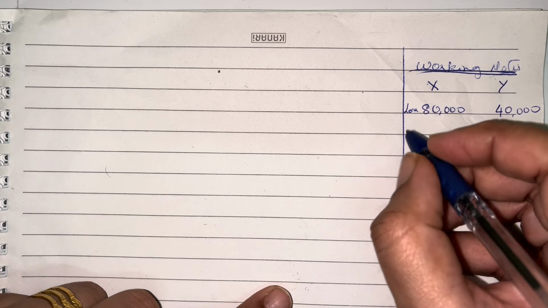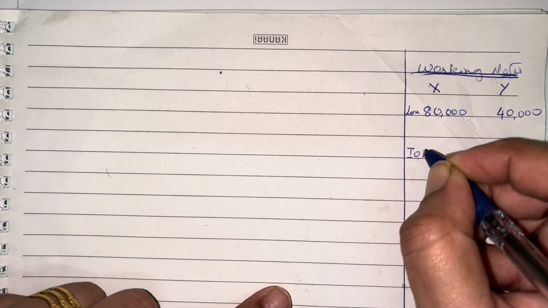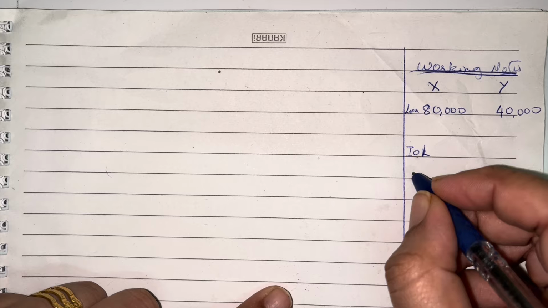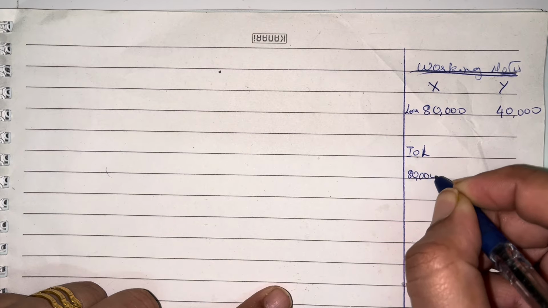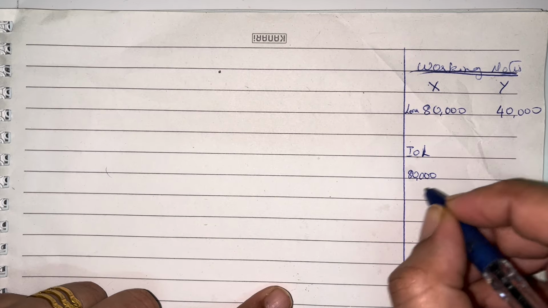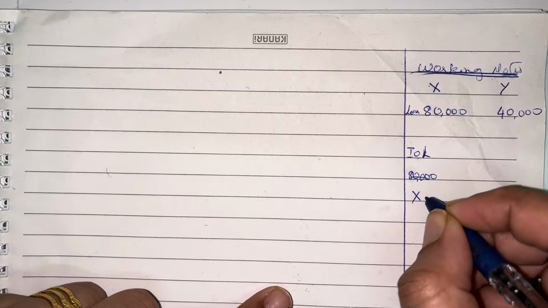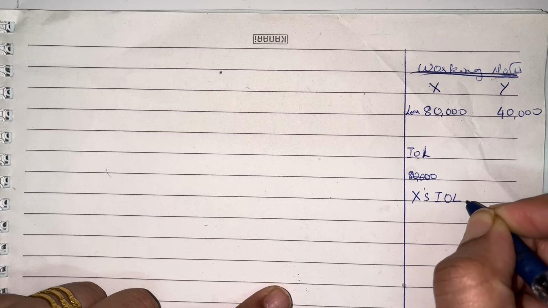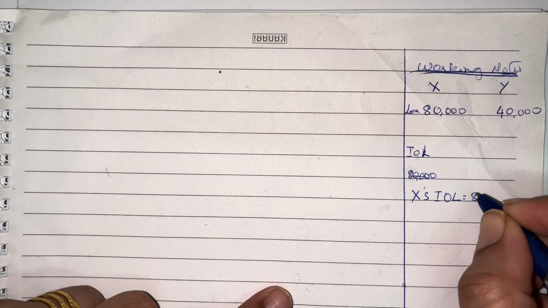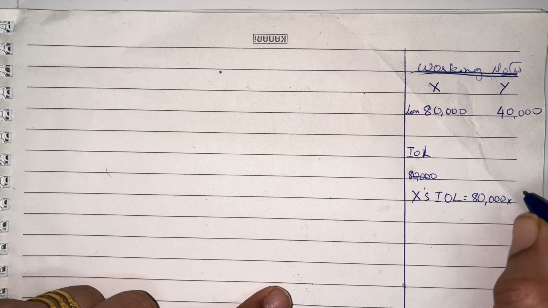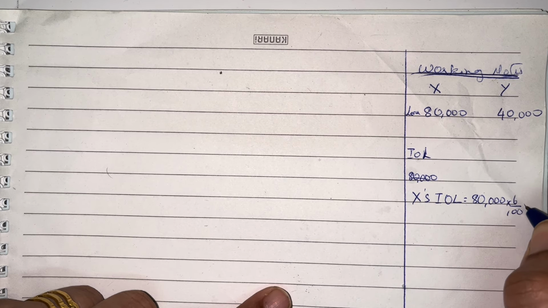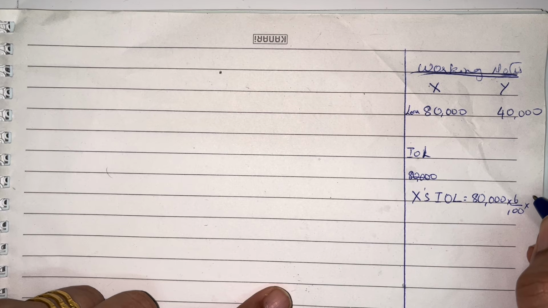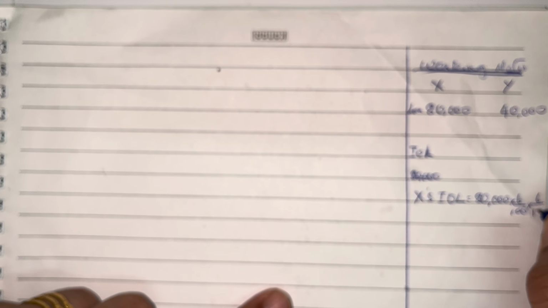Okay, now the interest on loan, the formula would be for X, it would be 80,000. Okay, for X interest on loan would be rupees 80,000 into 6%, right? 6 by 100 into number of months is from October to March, so there are 6 months. 6 by 12, which would amount to 100. 0 gets cut over here.